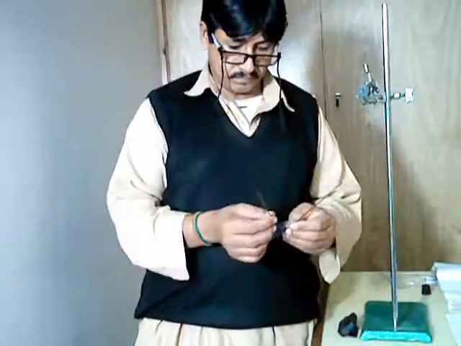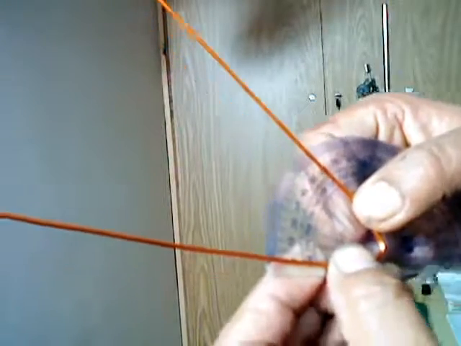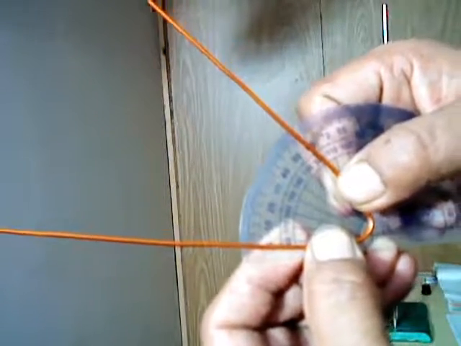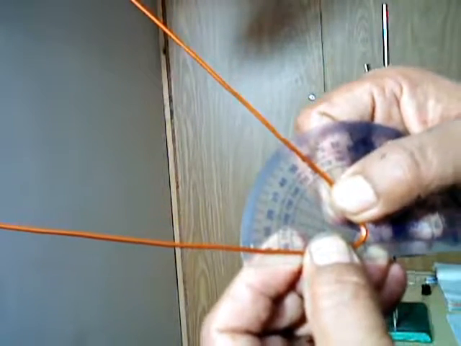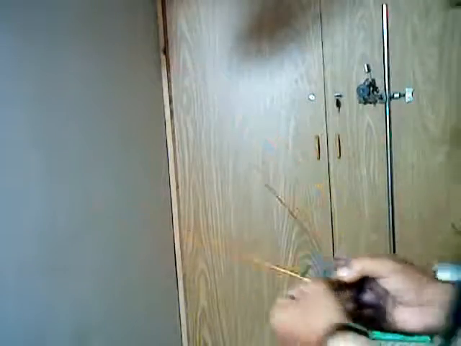Yes, now Budawai has changed the angle to 56 degree. Now he will be showing it here. Yes, you can see it is 56 degree. Okay, it's 56.